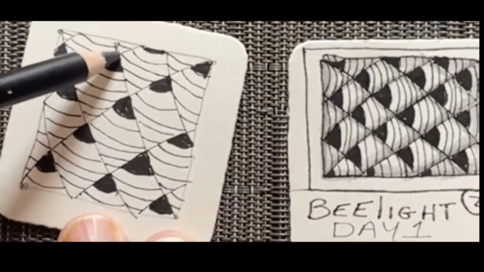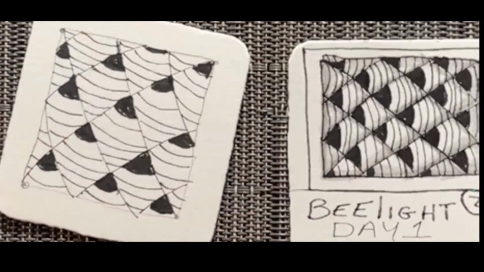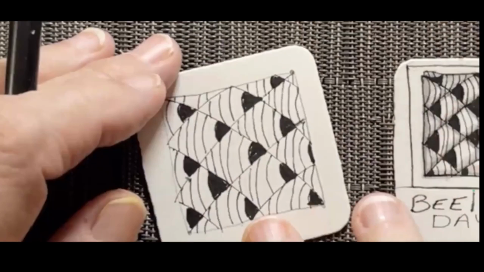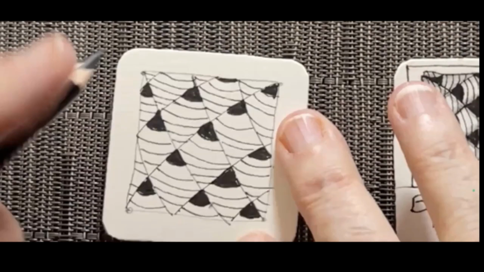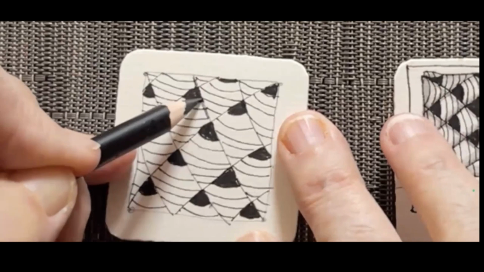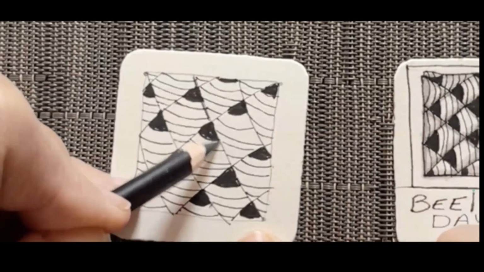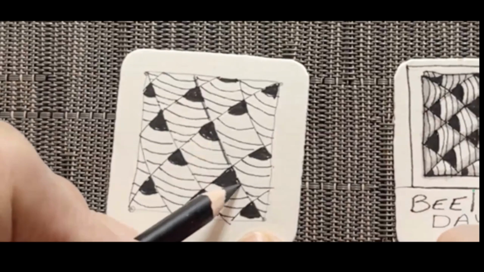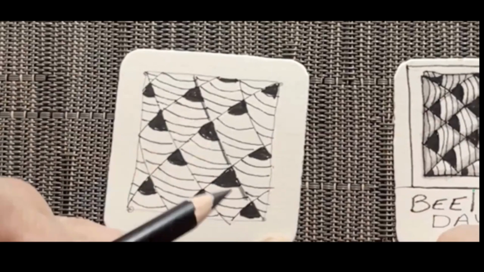So now I'm going to shade. One of the things that's really important, and I want to reach over, you want to have a good sharp pencil. Here we go. I have this some shading here. So I'm going to come down this line. I'm going to go on the inside of this line here.